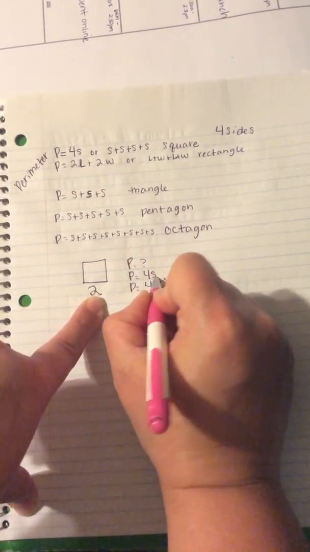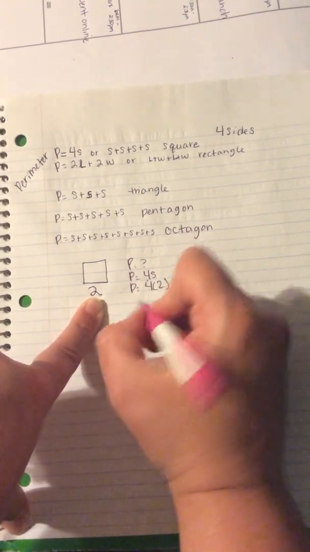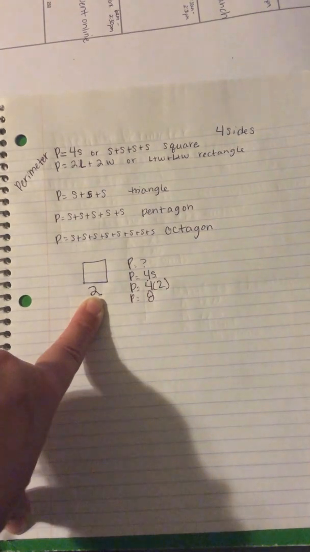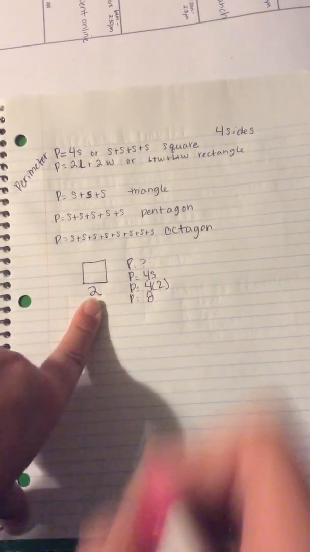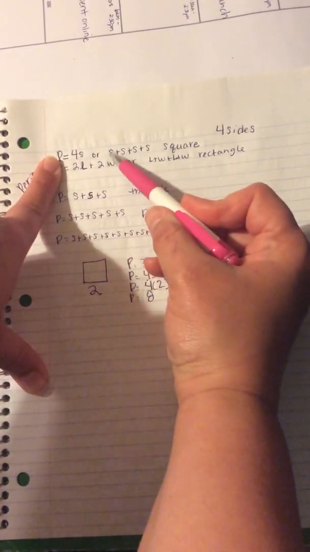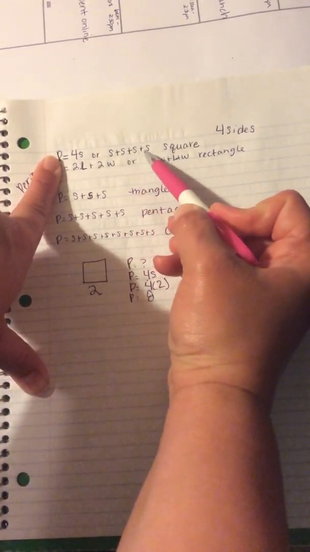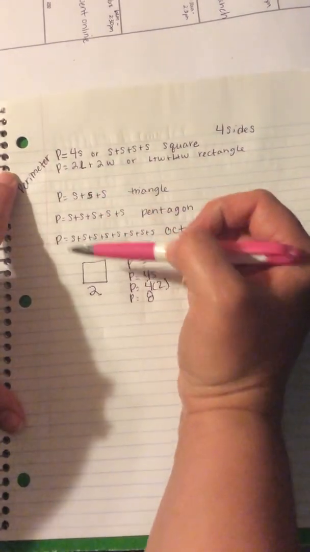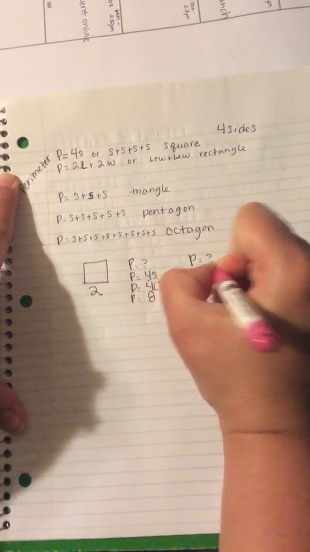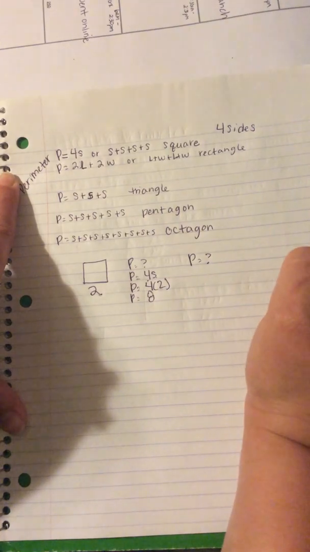I know a variable next to a number means multiply. 4 times 2 is 8. 4S is also equal to side plus side plus side plus side. I know multiplication is just repeated addition. To show you that it's the same, just for the square, I'm going to show you this.